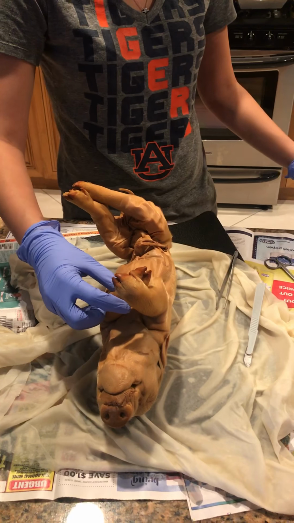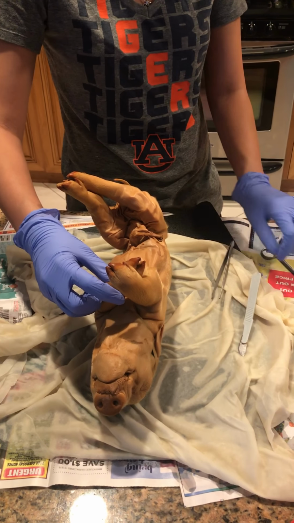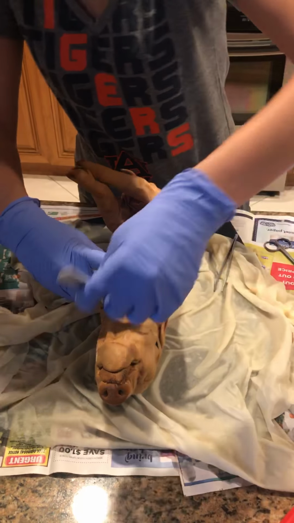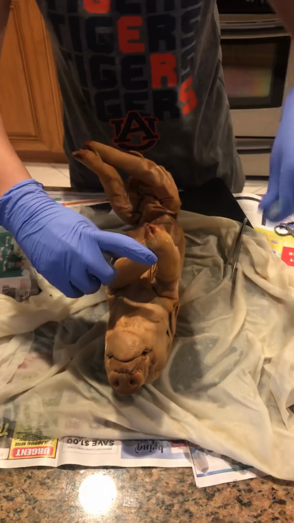Right after that, we have the cephalic vein. So the cephalic vein is in the right arm also. So it's going to be right in here. This is the cephalic vein.